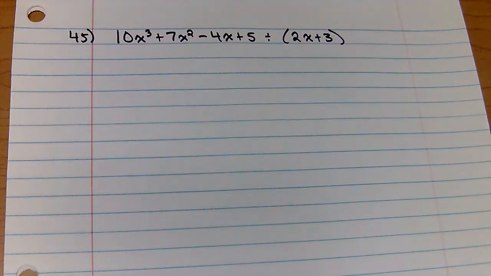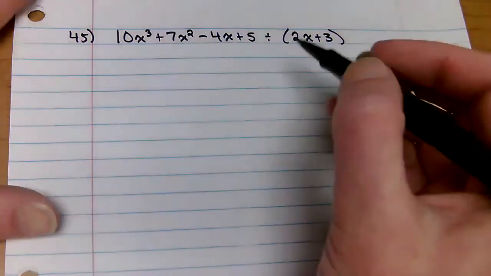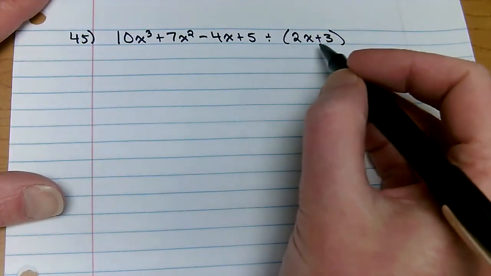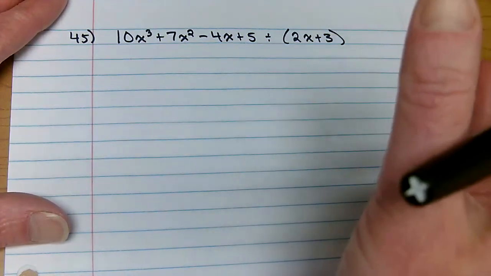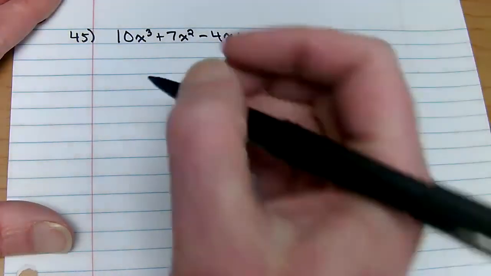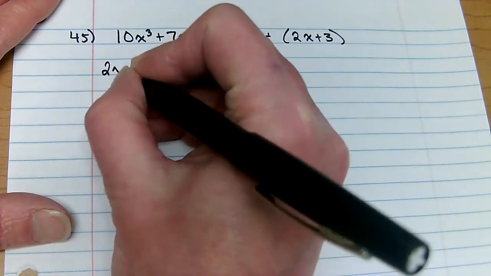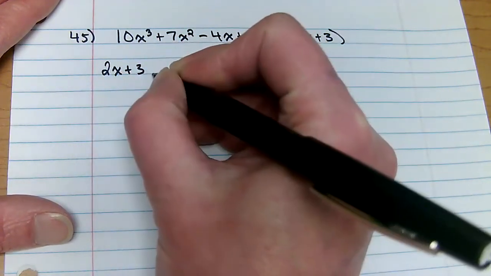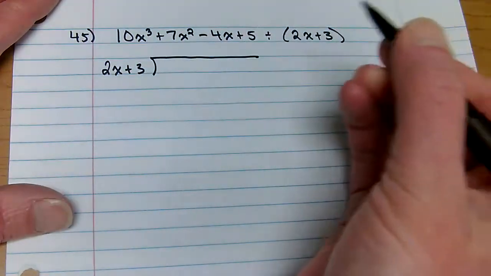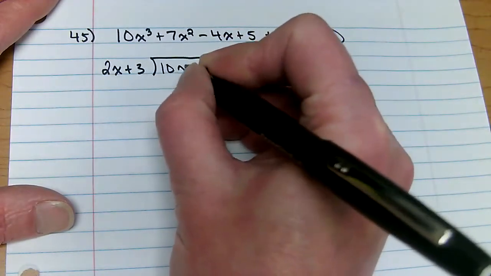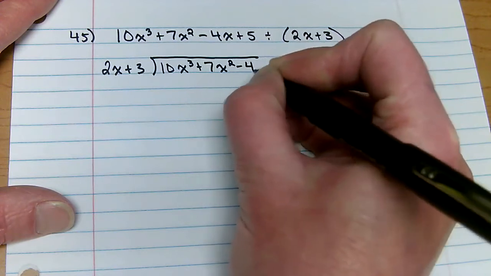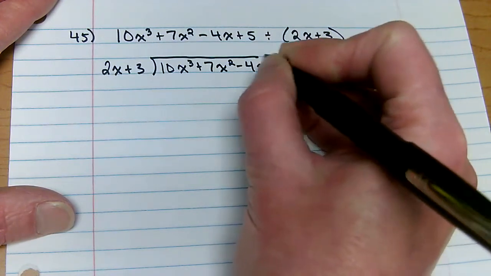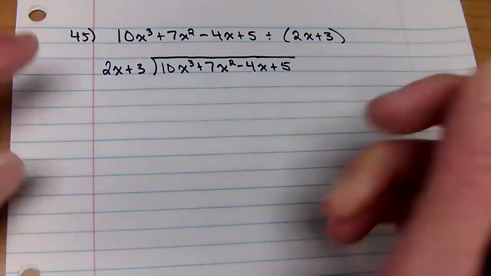All right. So we've got dividing polynomials. And you can do this using synthetic division, but I'll do it both ways. I have to be careful of that because I told y'all in class that it had to be just x plus something or x minus something. I'm going to show you both ways to do this problem. We'll use long division first.